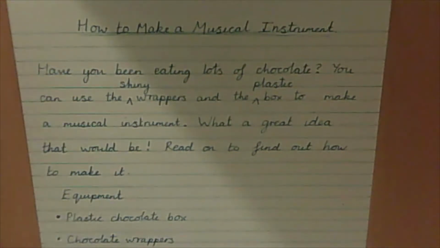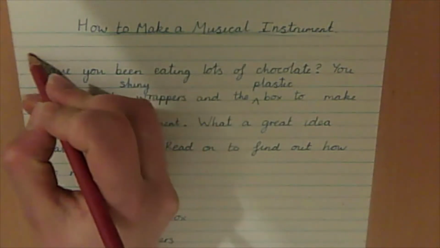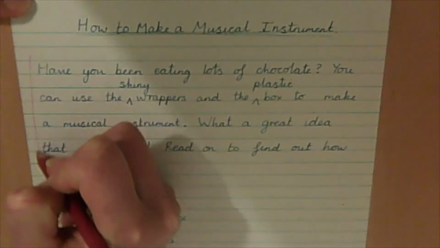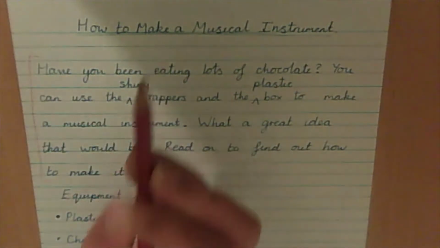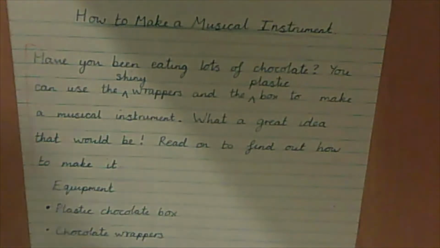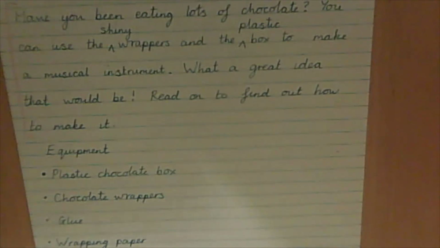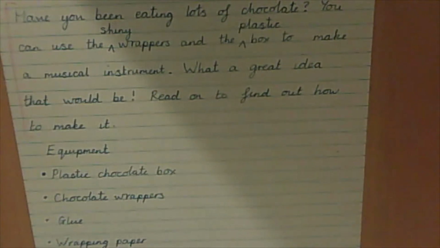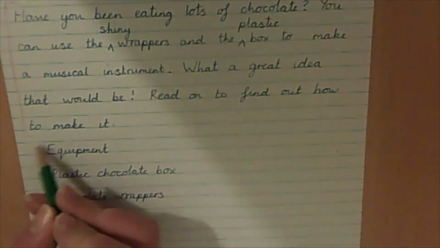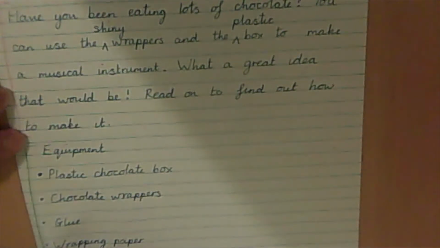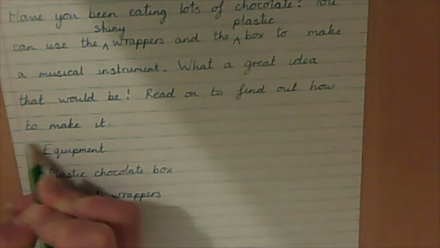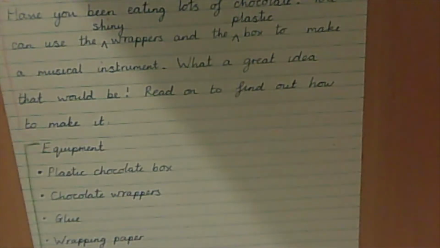The second thing on the list is your introduction to hook the reader in. So here's my introduction. I'm just going to go like this to show that I have got my introduction, and you can do the same with your colour. Third on the list is a list of what you need, or the equipment, and I have got that here. Here's my list of equipment, just here, so you can check that you've got that as well.